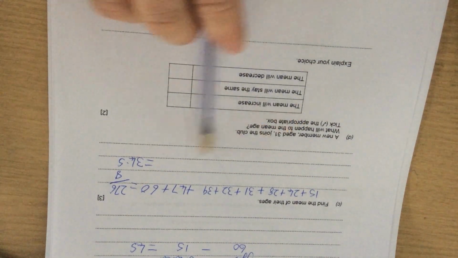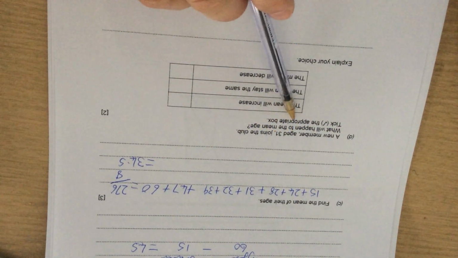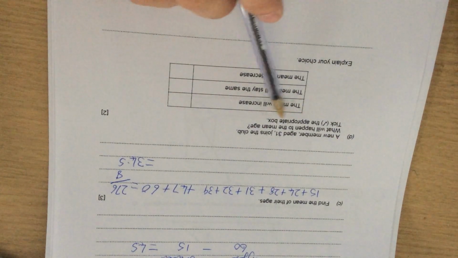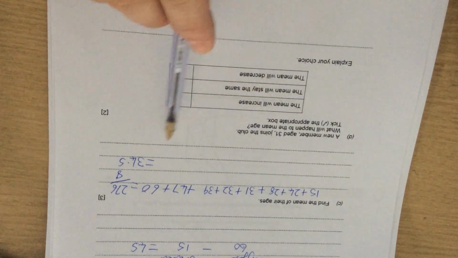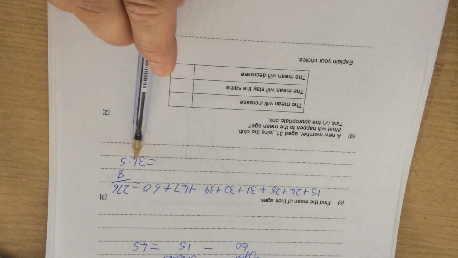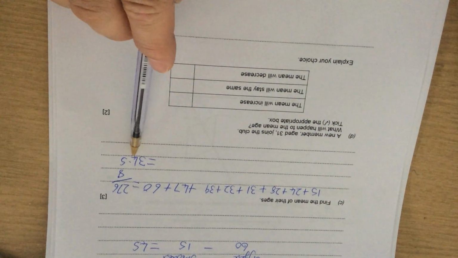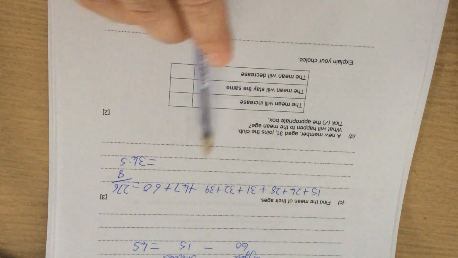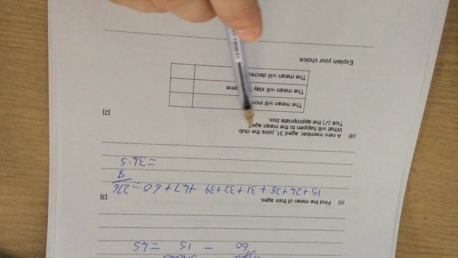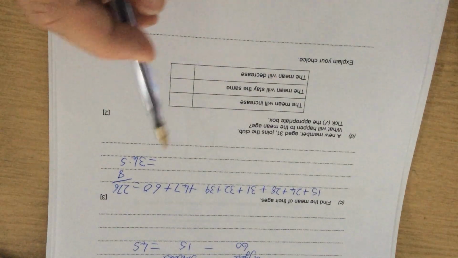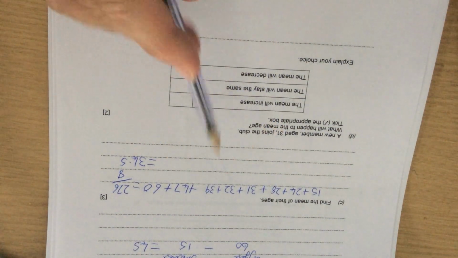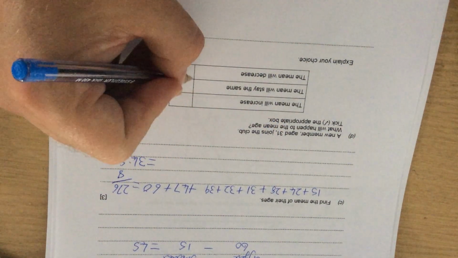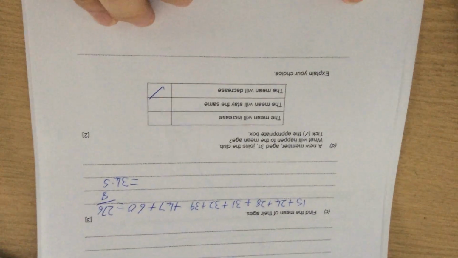A new member age 31 joins the club. What will happen to the mean? Tick the appropriate box. Right, because someone is 31 and joining, they're younger than the average age of the people there. So because they're younger than the average age, which is 34.5, the whole mean of the group will drop, because this 31 will bring the age down. So the mean will decrease.